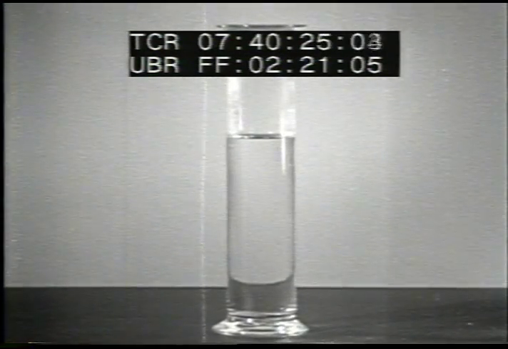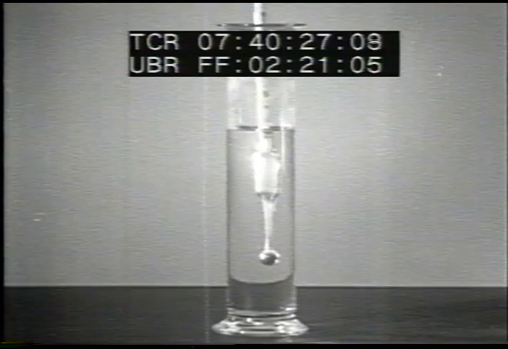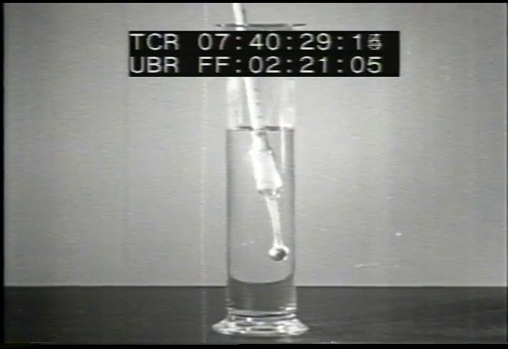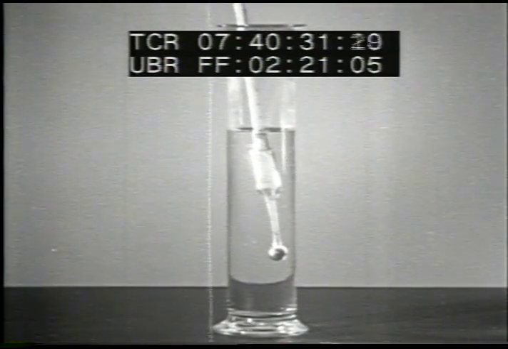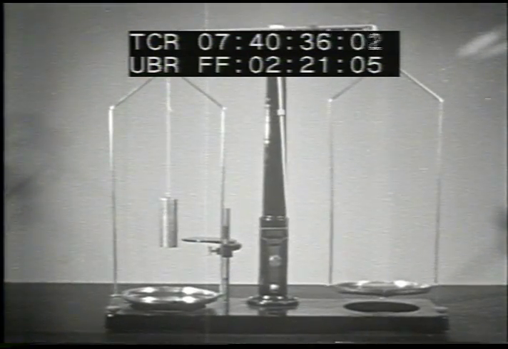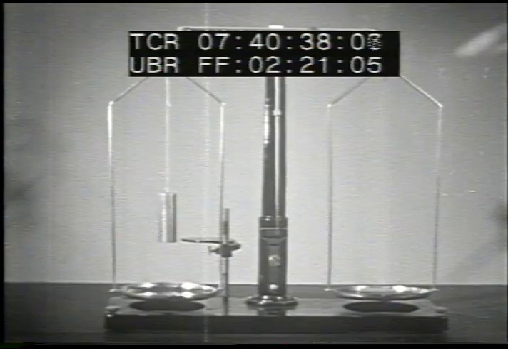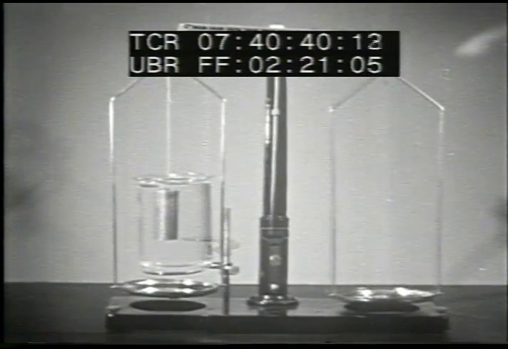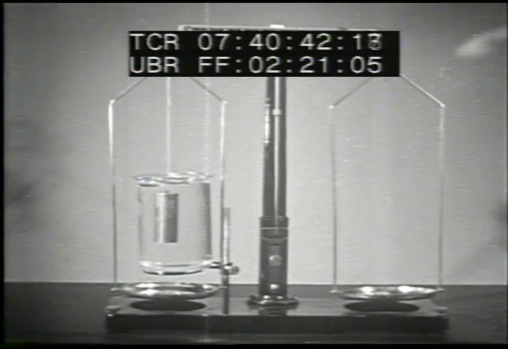The ratio of the weight of a substance compared to the weight of an equal volume of water is called the specific gravity. The hydrometer is used in comparing the densities of liquids. Solid materials, such as this cylinder, are sometimes weighed in air and in water to determine their volumes and densities.